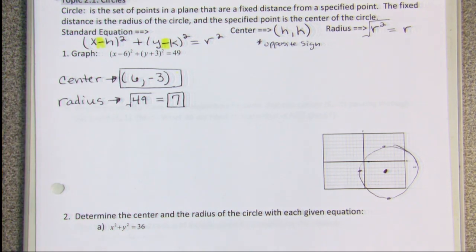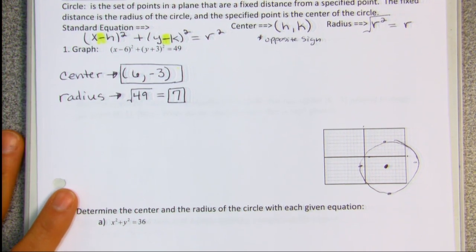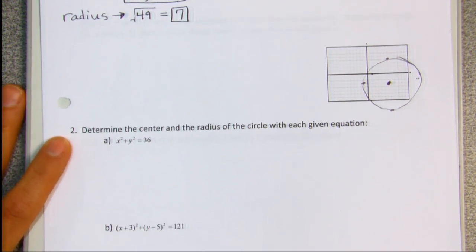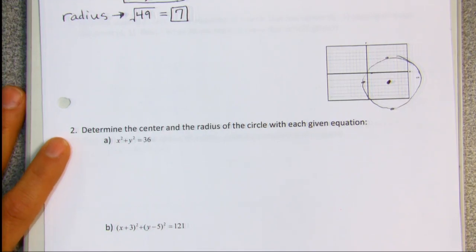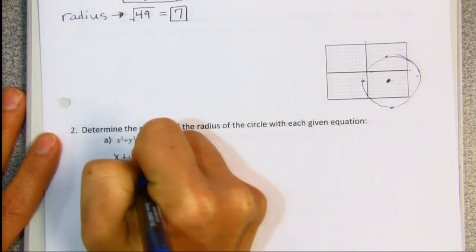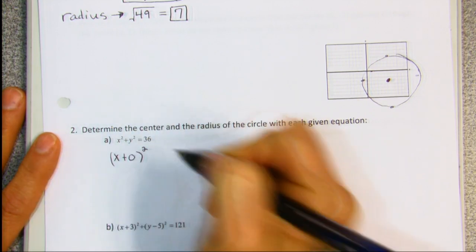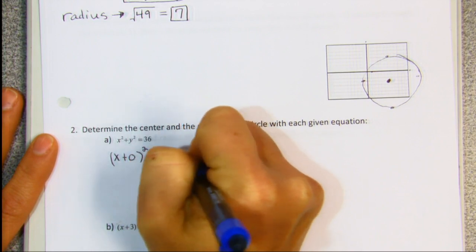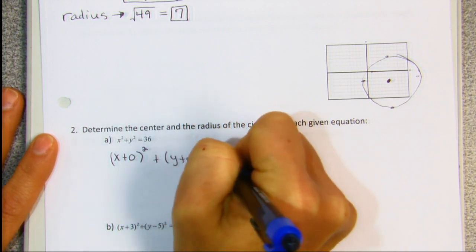So we're going to go practice determining the circle and the radius a couple more times before we move on. If you look at number 2, it's given to you a little bit different. I know it just says x squared, but it would be kind of similar to saying x plus 0 squared plus y plus 0 squared equals 36.